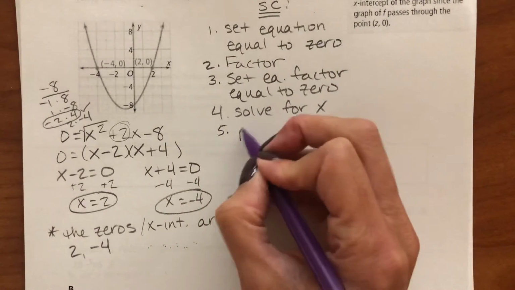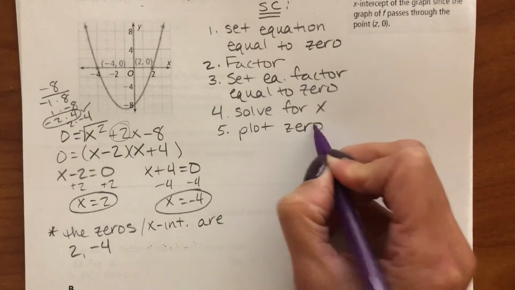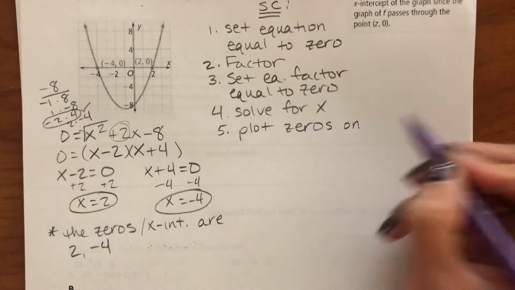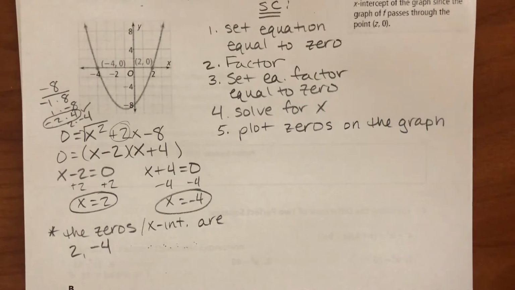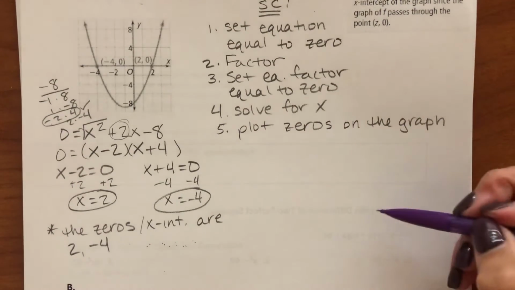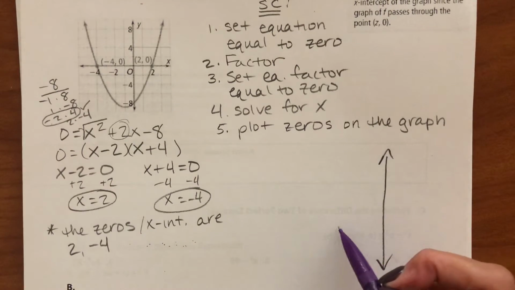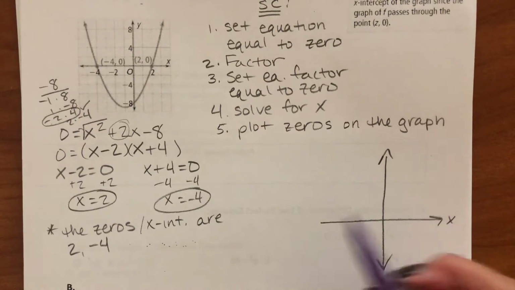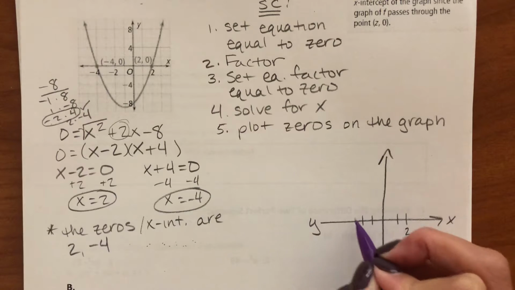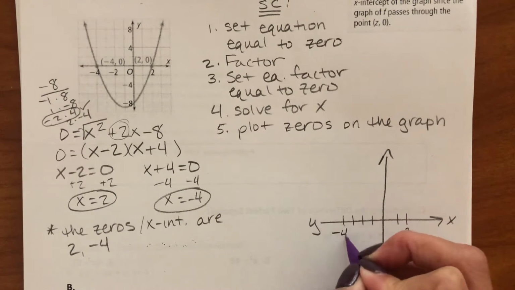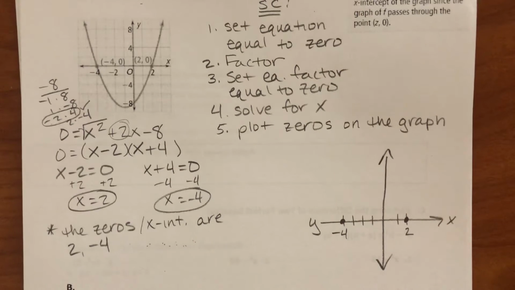All right, now we can plot our zeros, or our x-intercepts, on the graph. So I have a zero at 2 and negative 4 here.